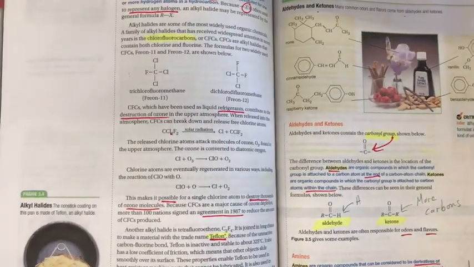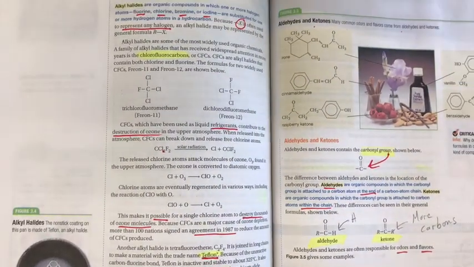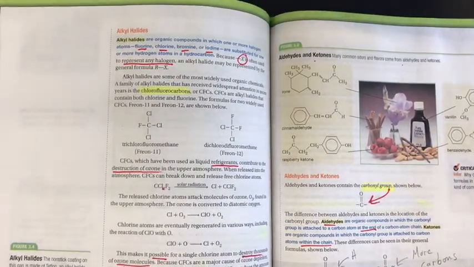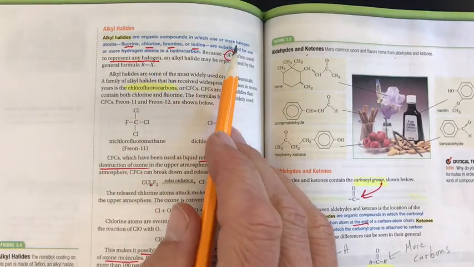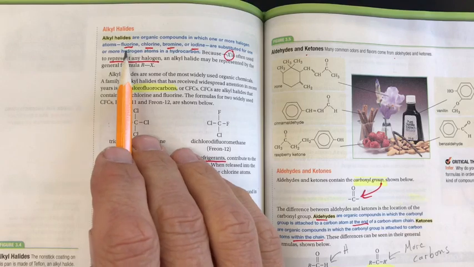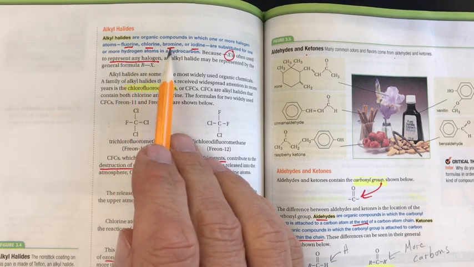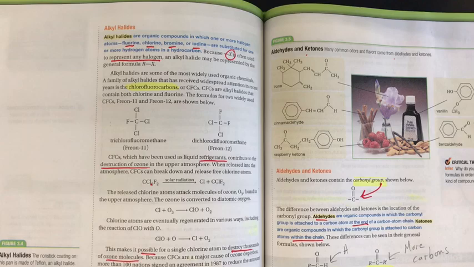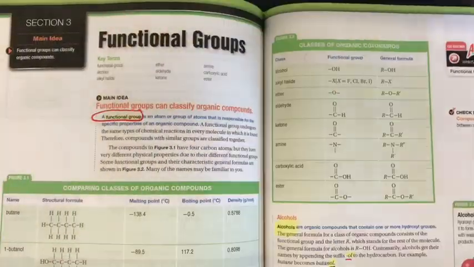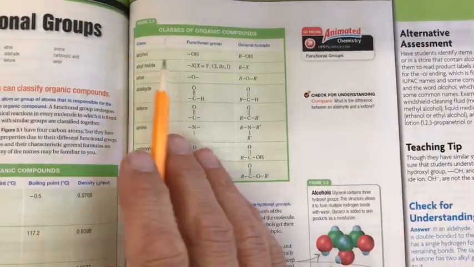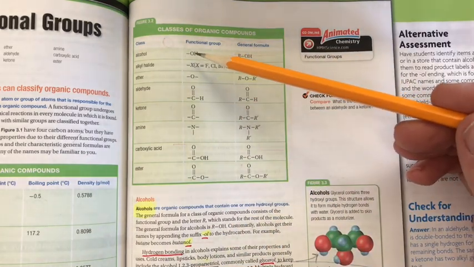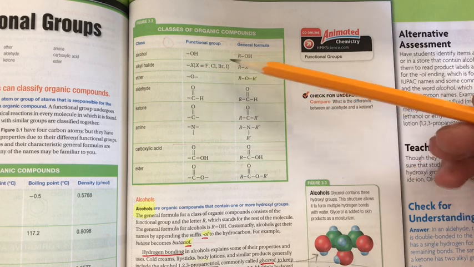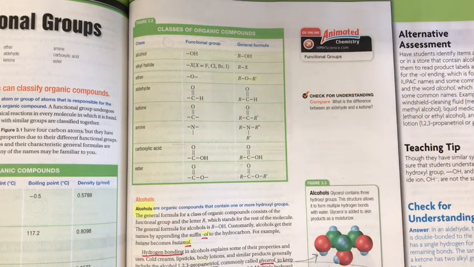Our next part here is to talk about alkyl halides. Alkyl halides simply are organic compounds with one or more halogens. Who are the halogens? That's group 17: fluorine, chlorine, bromine, and iodine. So it's one of the few functional groups in your table that is not just carbon, hydrogen, and oxygen. It's actually got fluorine, chlorine, bromine, and iodine.